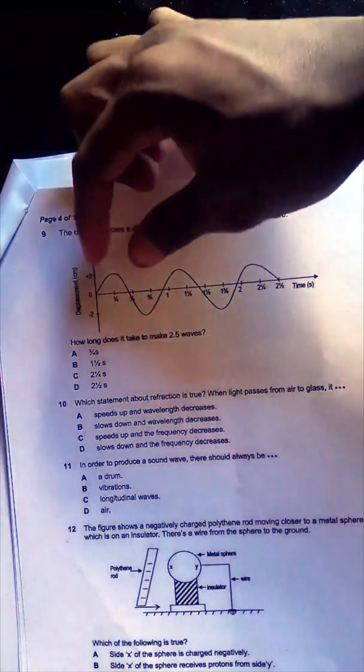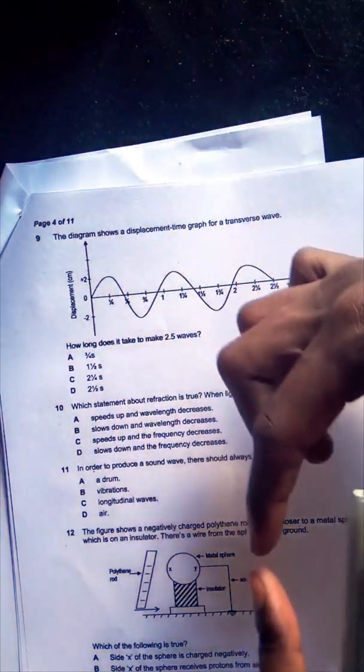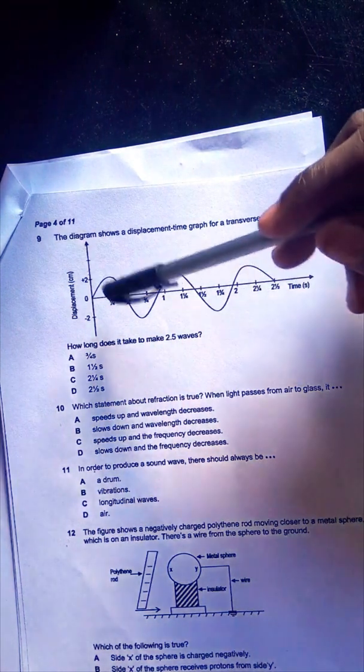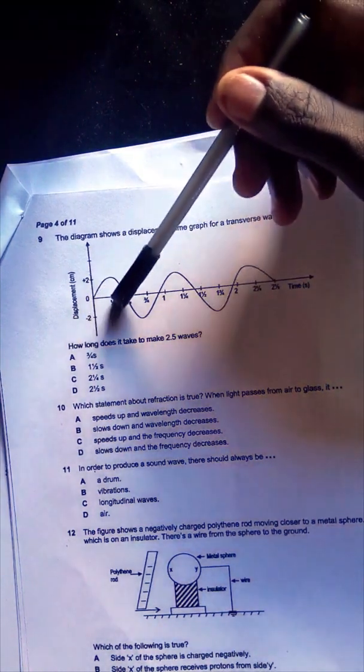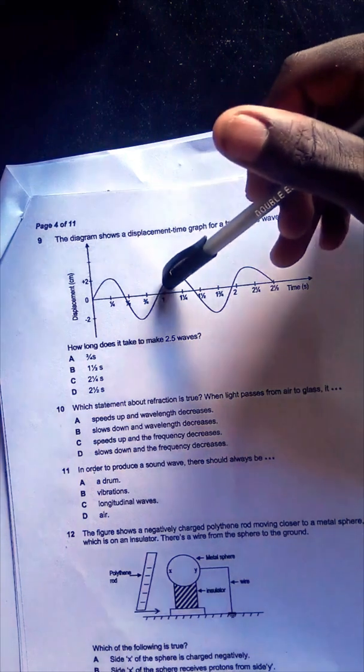A full wave is the top part and the bottom part coming together to form one full cycle. So if we have one full cycle, it means we have one wave. If we look at it, this top part and this bottom part coming together will give us one complete cycle, that is one wave. And this top part and this bottom part coming together will form two waves, and just the top part there will give us half a wave. So this is 2.5 waves.